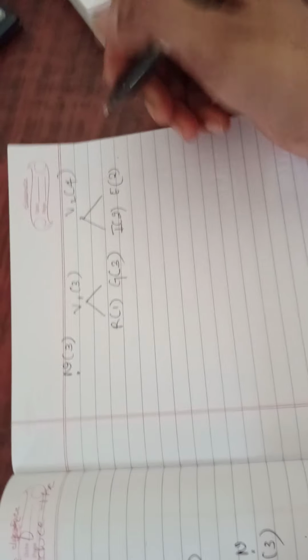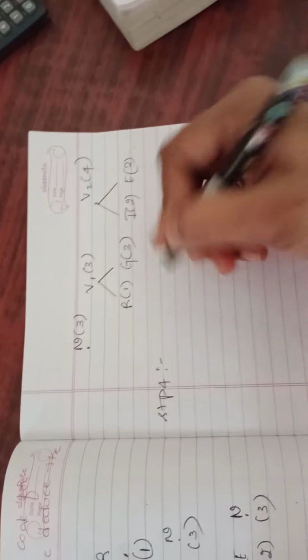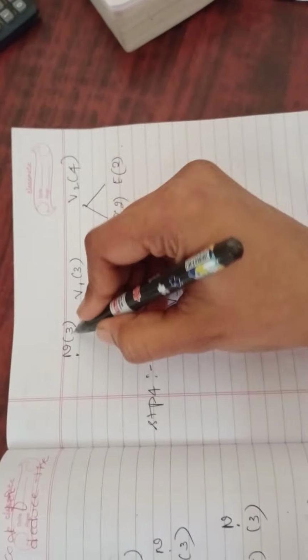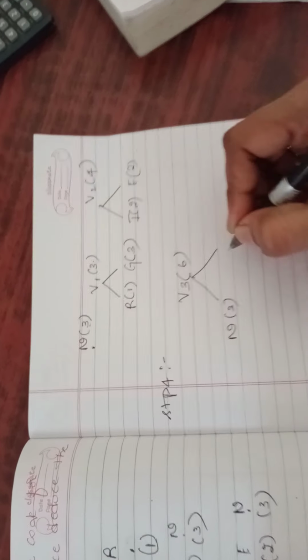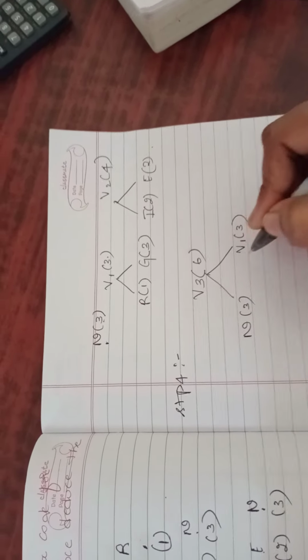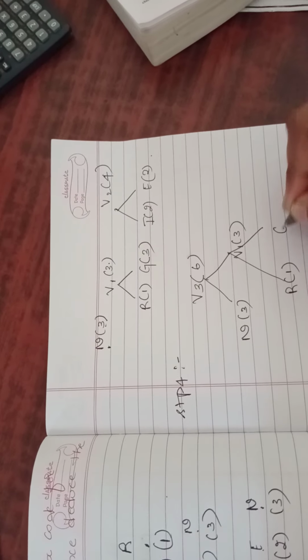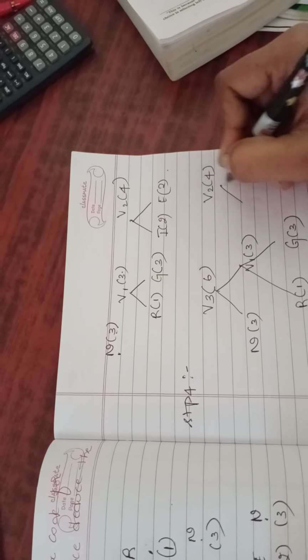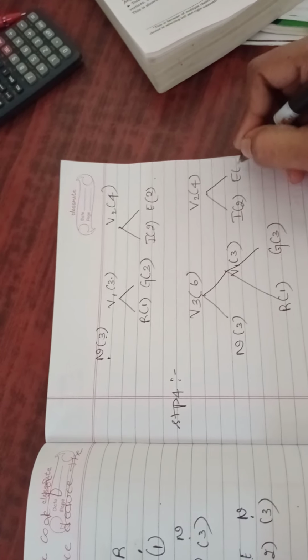Okay, so next combine the next two minimal weights, that is step 4. It will be V3 of 6, that is 3 plus 3. So it becomes N of 3 and V1 of 3, R of 1 and G of 2, and V2 of 4, which is a carryover from the previous step, I of 2 and E of 2.